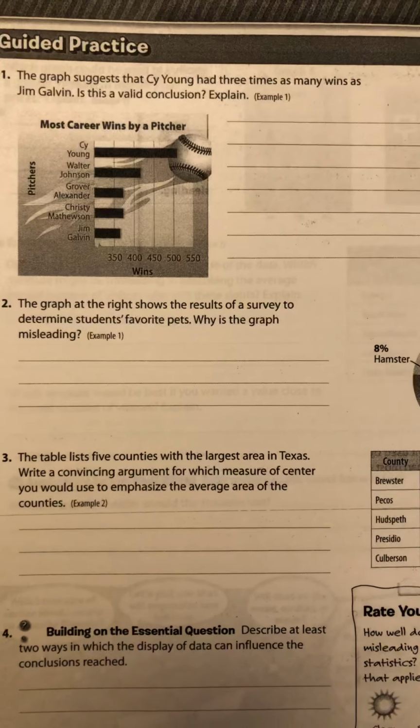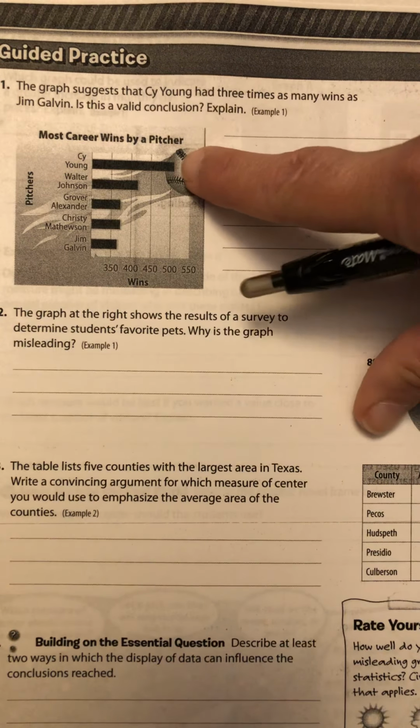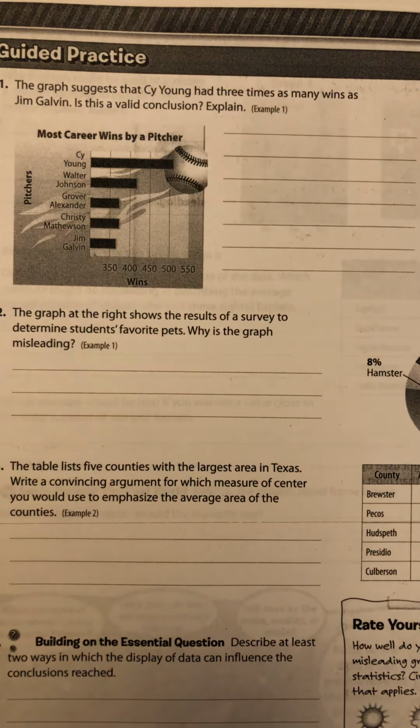So let's look at our guided practice. The graph suggests that Cy Young had 3 times as many wins as Jim Galvin. So we're looking at Cy Young and Jim Galvin. Is this misleading?